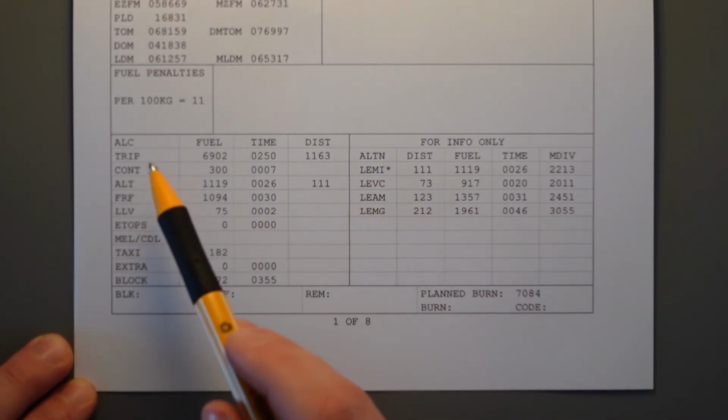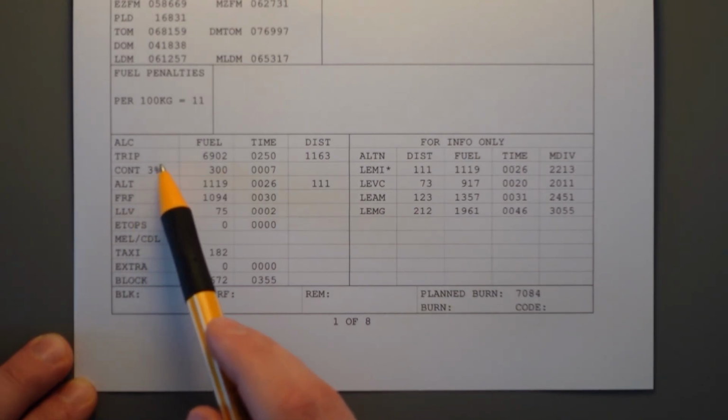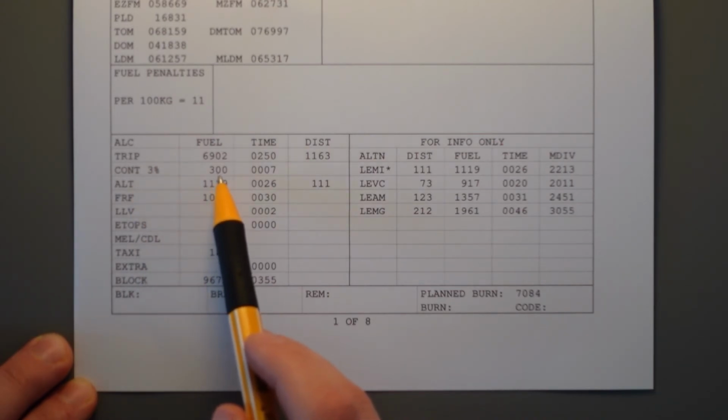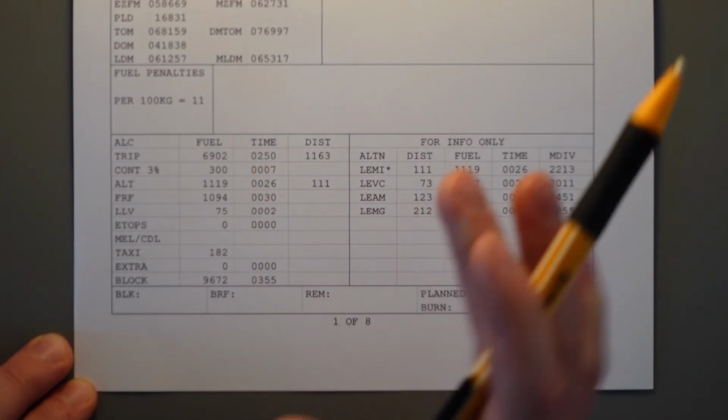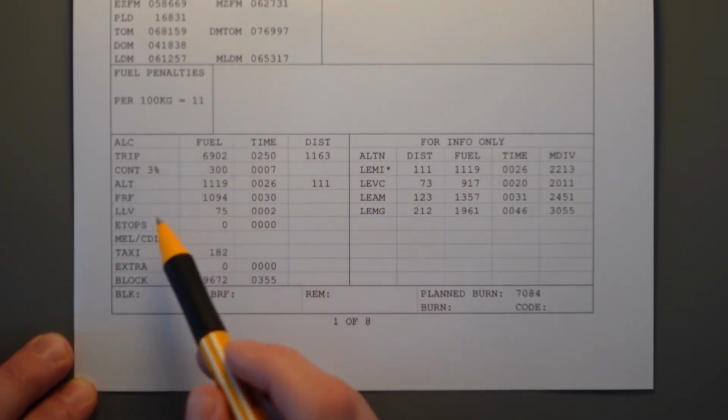Taxi, trip, cafe, contingency fuel here. Contingency fuel procedures we'll get to in the ops classes. But for now, just know that it's 300 kgs with 7 minutes. That's our avoidance fuel, any unforeseen circumstances fuel.